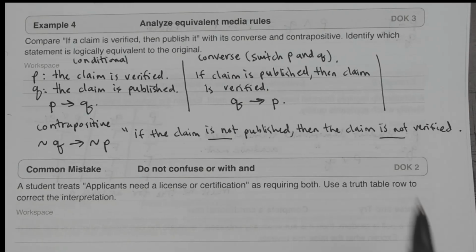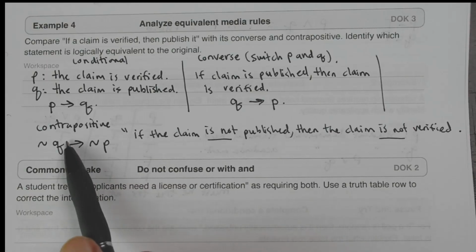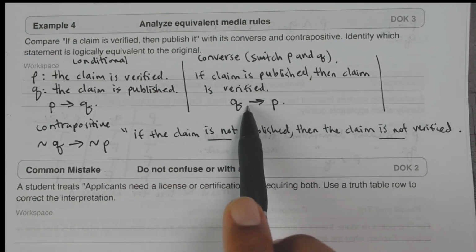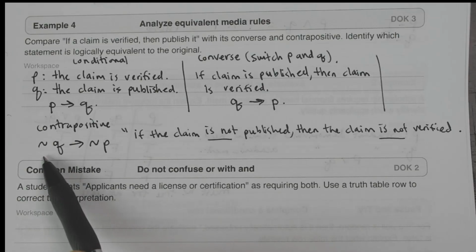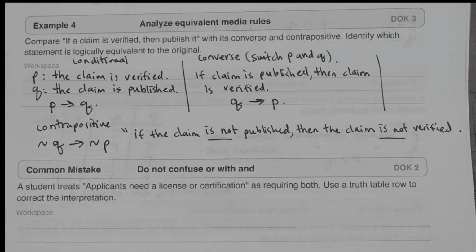So the contrapositive is basically like the converse: you flip the propositions around and you negate them both.